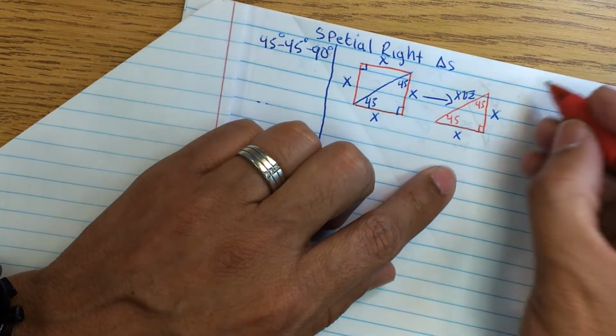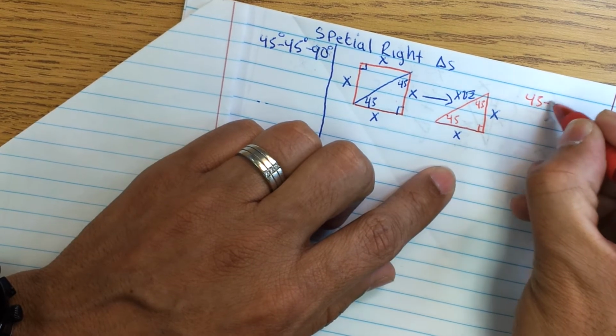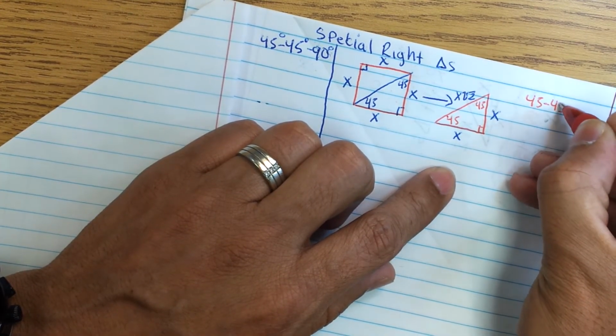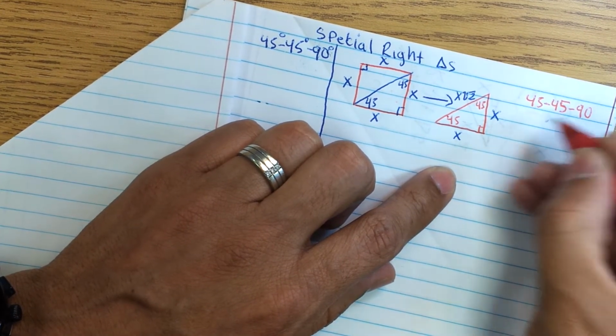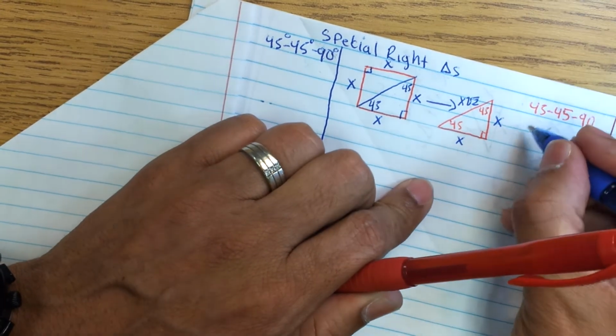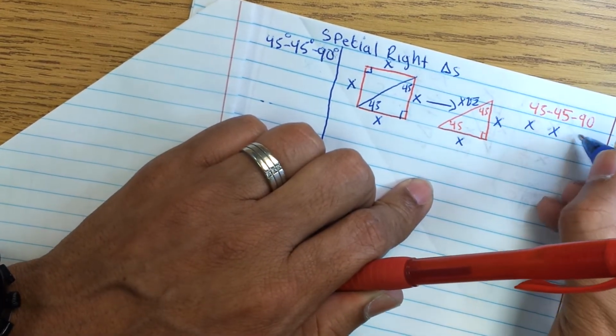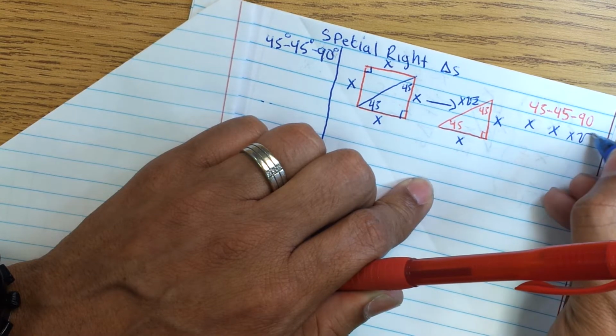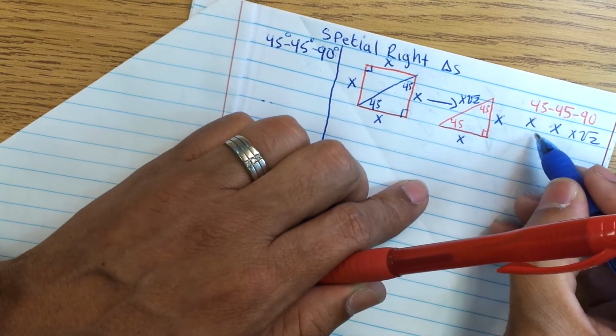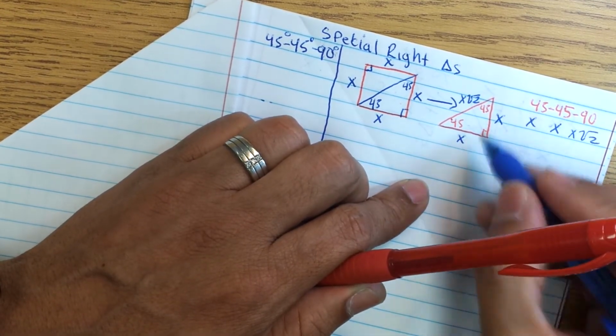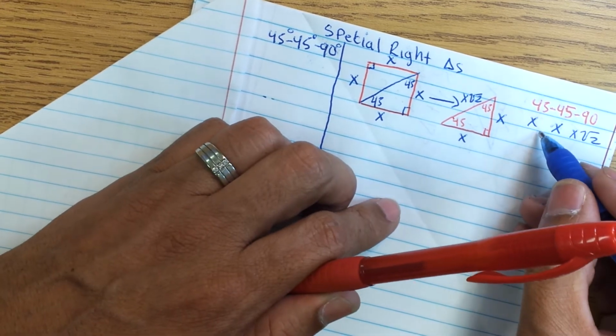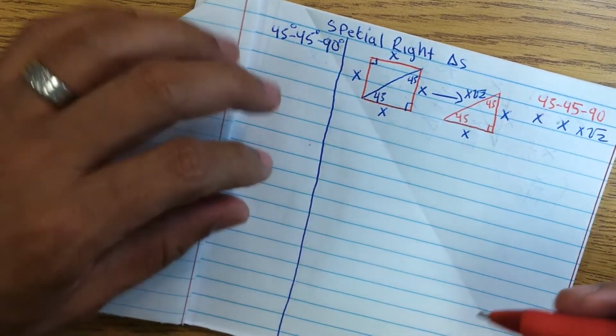And then our table, so that's 45, 45, 90, and X, that's a leg, and this is X radical 2. So we have an isosceles right triangle. So this is the table or the pattern that we're going to use to solve problems in class.